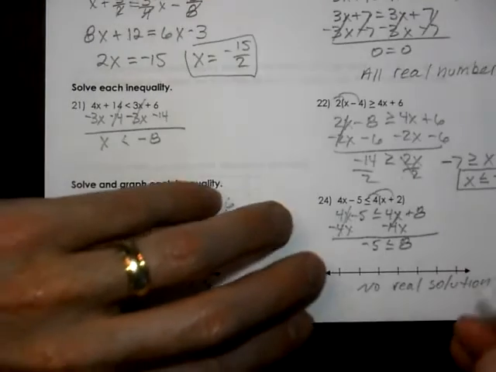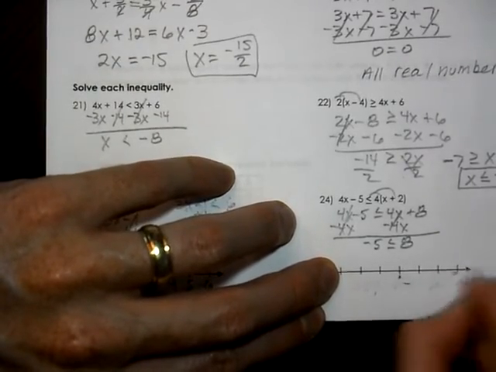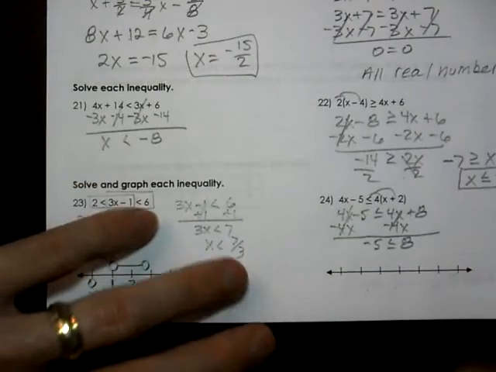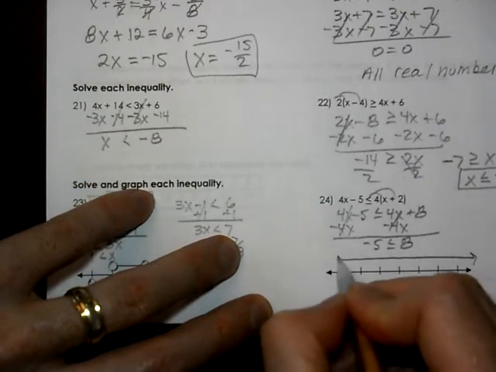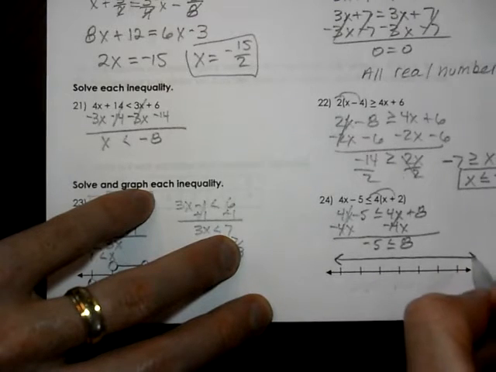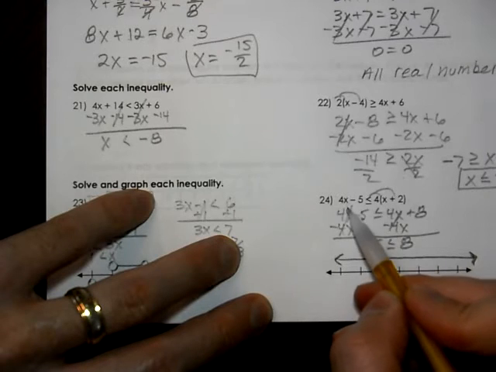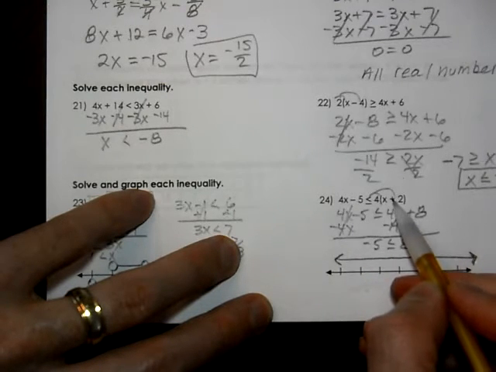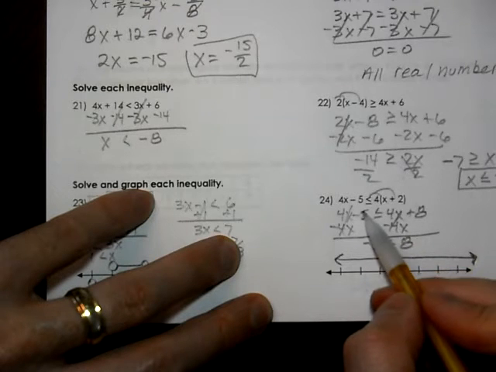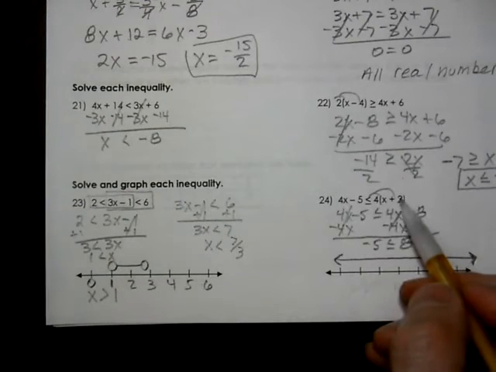I'm going to rephrase this answer. Instead of calling it no real solution, this is a true statement. So actually, every answer is working in it correctly in both directions. You can plug in a 2 to get 8 minus 5, which is 3. Plug in a 2, which is 4 times 4 is 16. The 2 is less than the 16. Or the 3 is less than the 16.